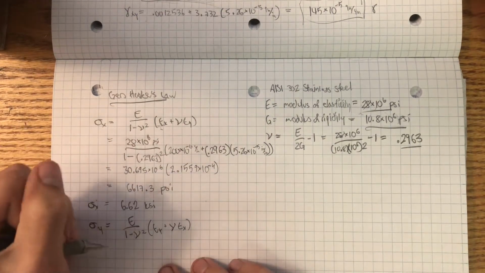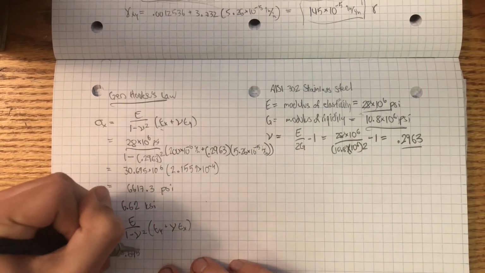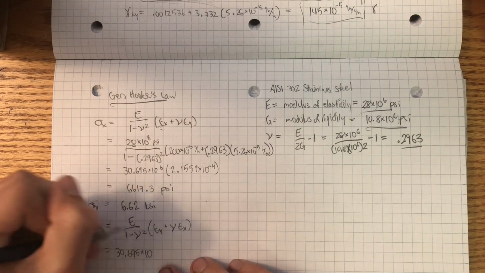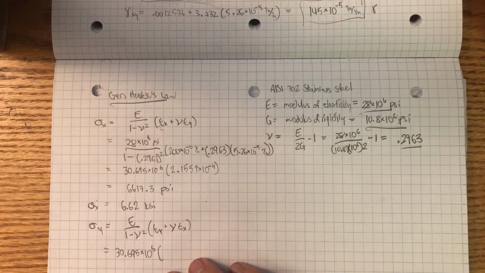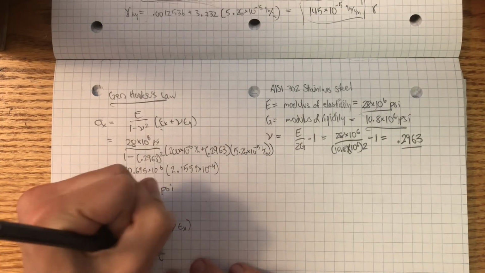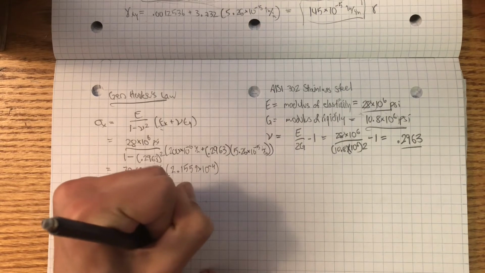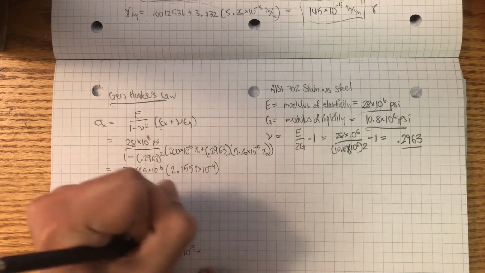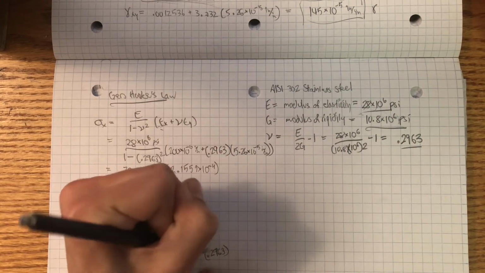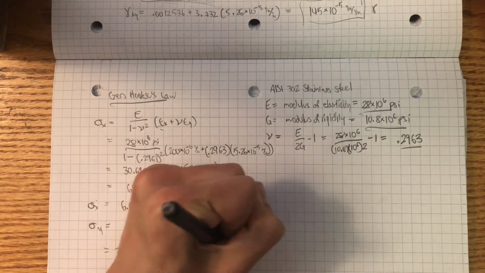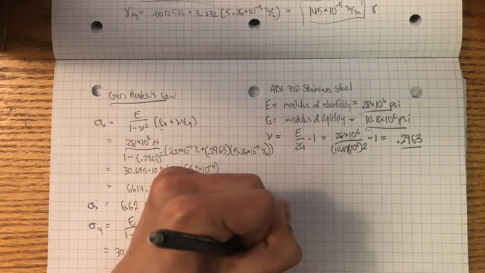So that means it's going to work out to 30.695 times 10 to the 6th times 5.26 times 10 to the negative 5th plus 0.2963 times 200 times 10 to the negative 6 inches per inch.